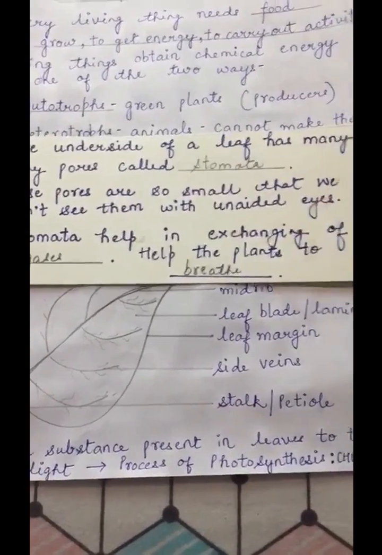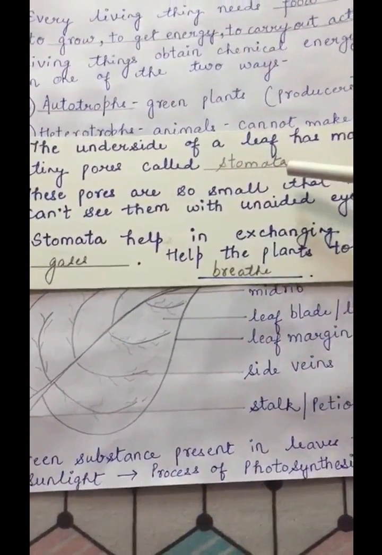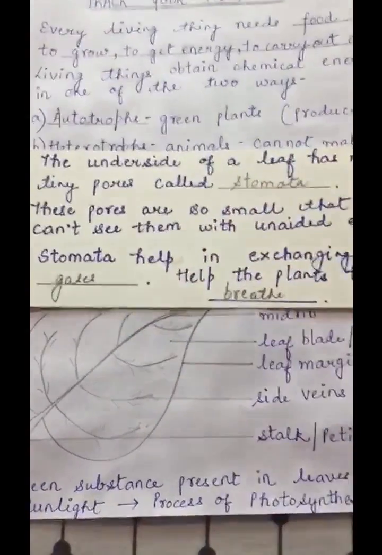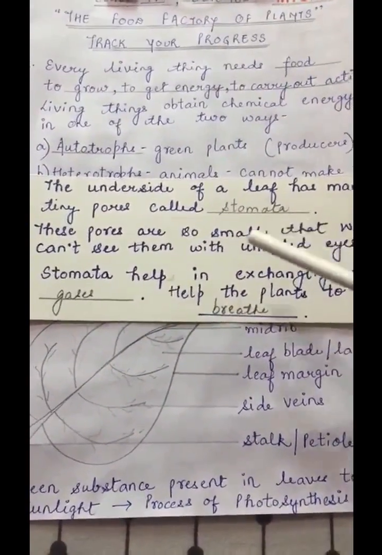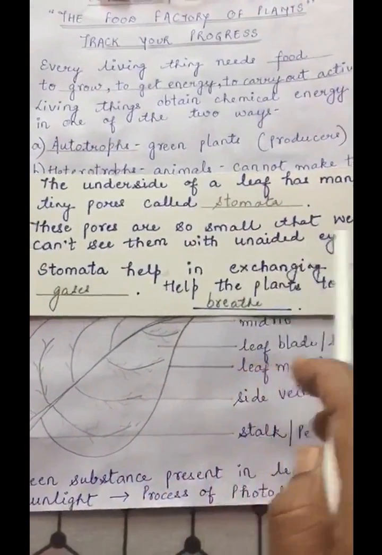Now the underside of leaf has many tiny pores. They are called stomata. You can't see them, children. They are microscopic structures. So these pores are so small that we can't see them with unaided eyes.